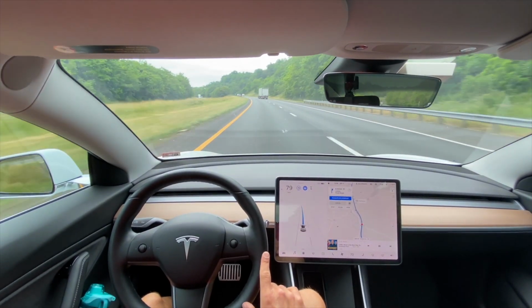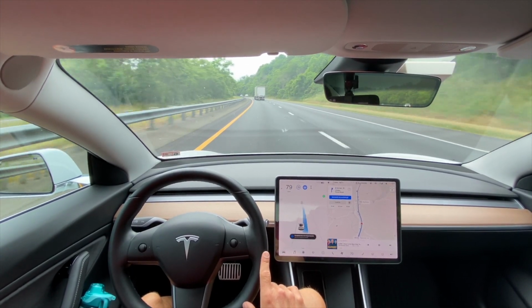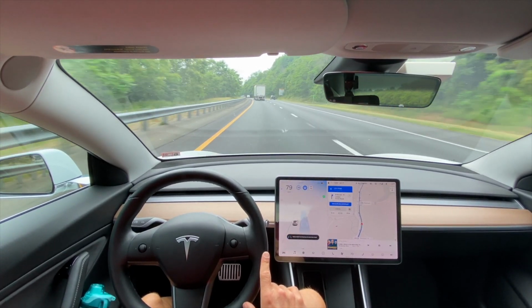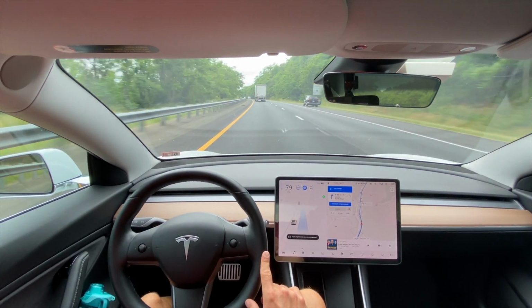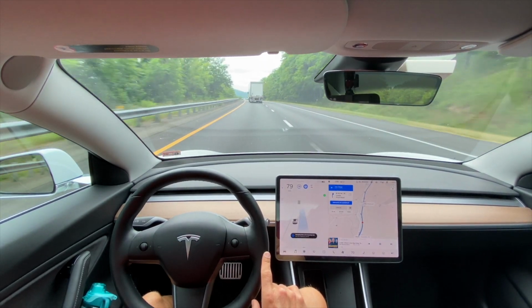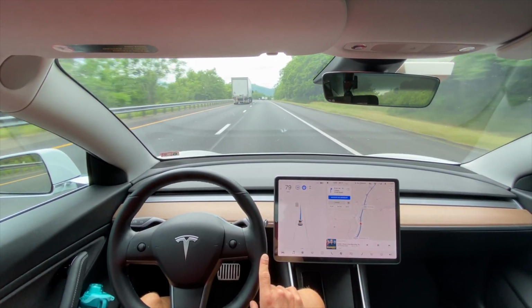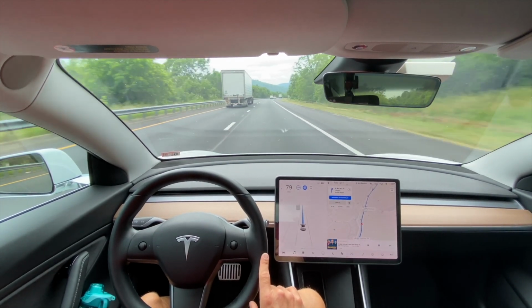And you can see this big truck is going into the left lane now. And so the navigate on autopilot sees that and is actually going to go into the right lane, which I think that big truck saw some things that we couldn't have seen, like that car on the side of the road, and that I don't think that the navigate on autopilot is necessarily paying attention to.